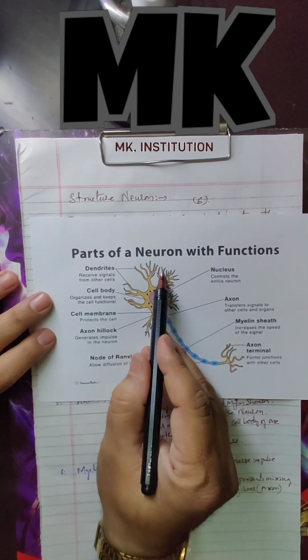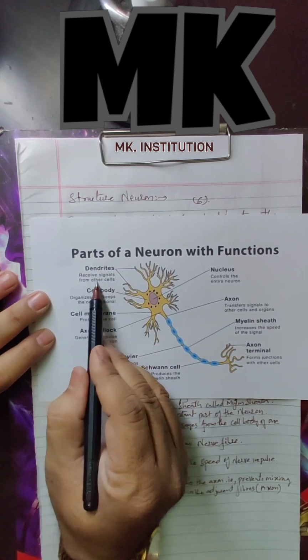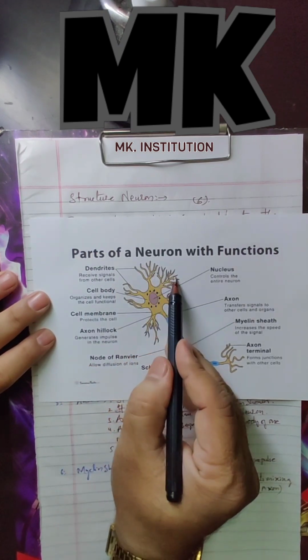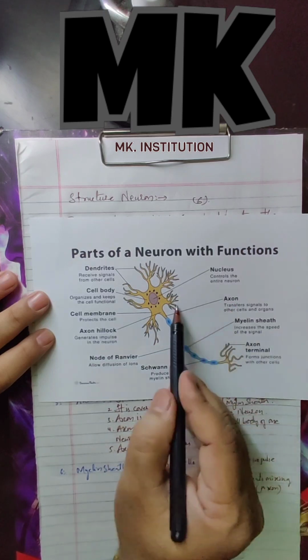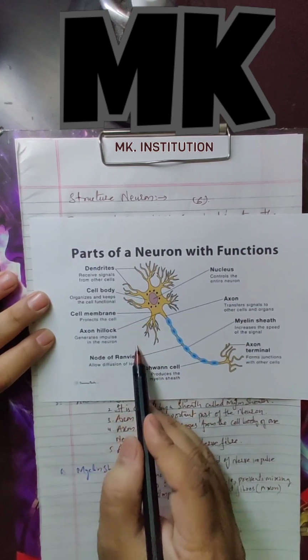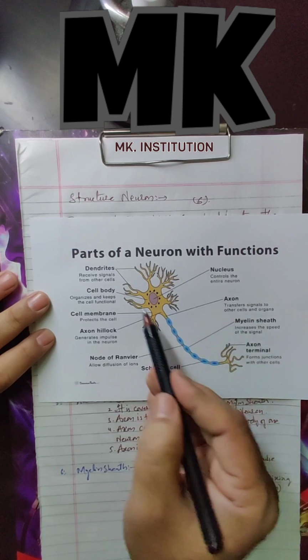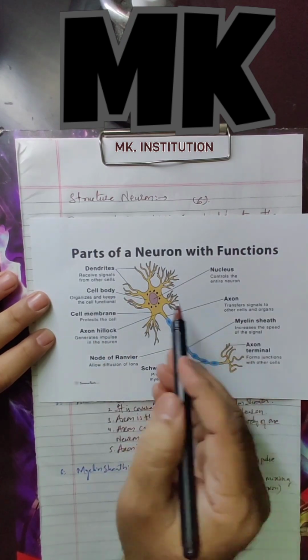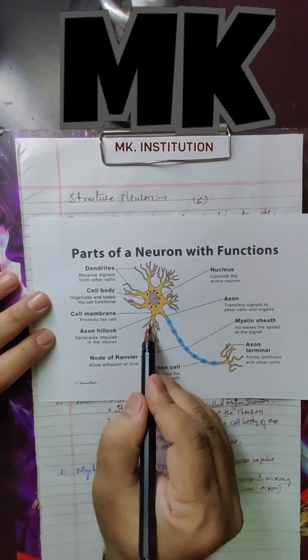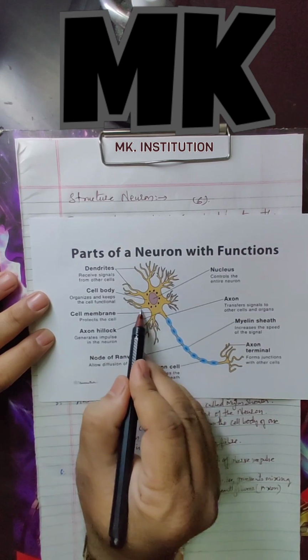So what is the main work of this dendrite here now? It receives the signals from other cells. From all the sides, they receive the messages, but from other neurons. Clear? Now this message enters the dendrites, and from the dendrites it enters the dendron, the bigger one.